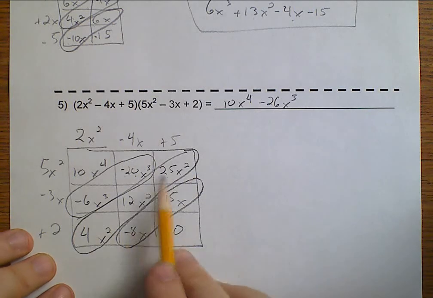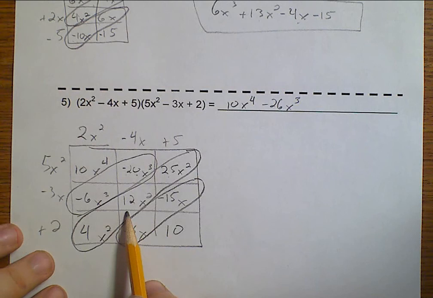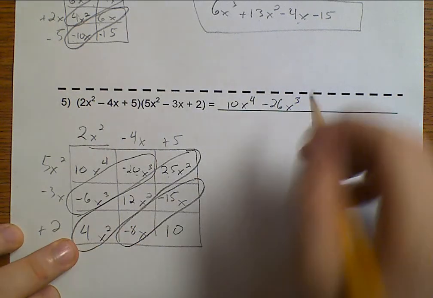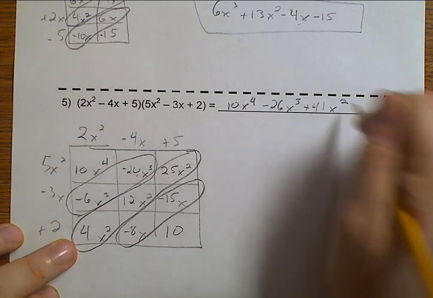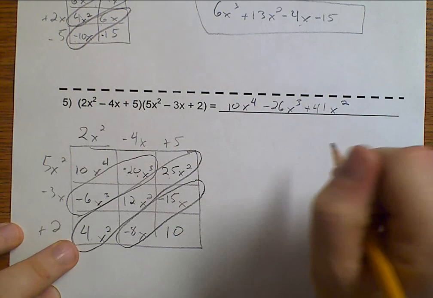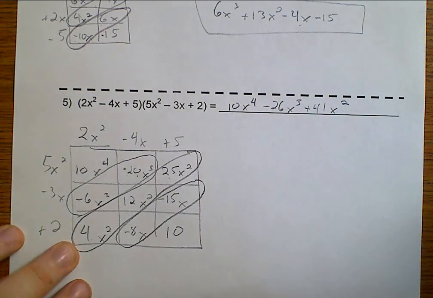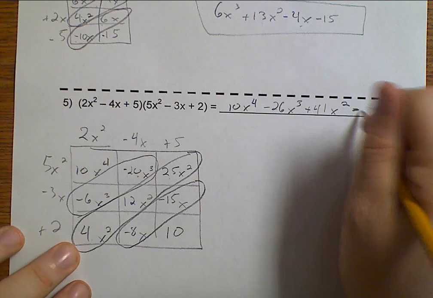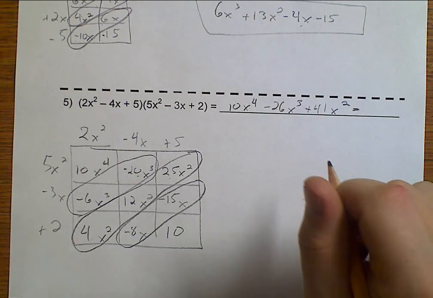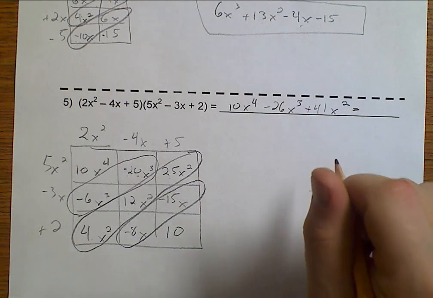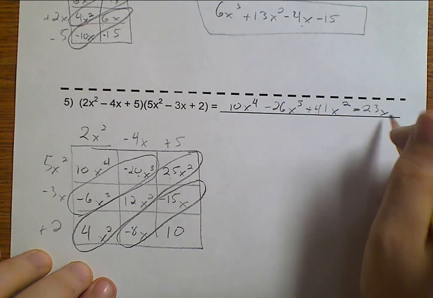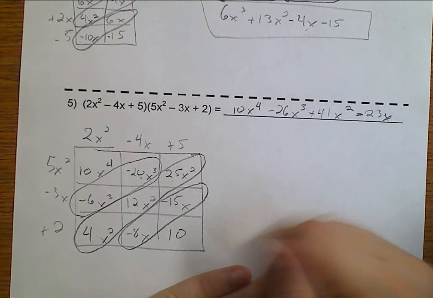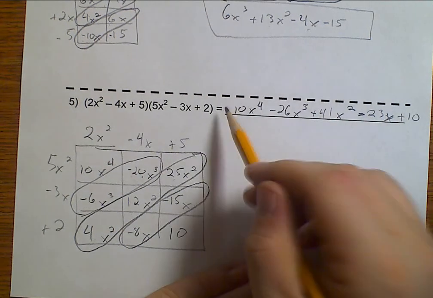25 and 12 make 37. And 4 make 41. So plus 41x squared. And negative 15 and negative 8. Those make a negative 23x. And then just this final plus 10.